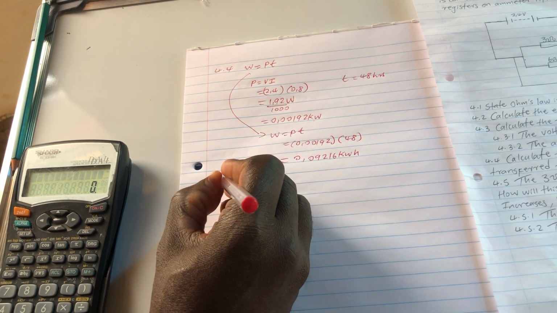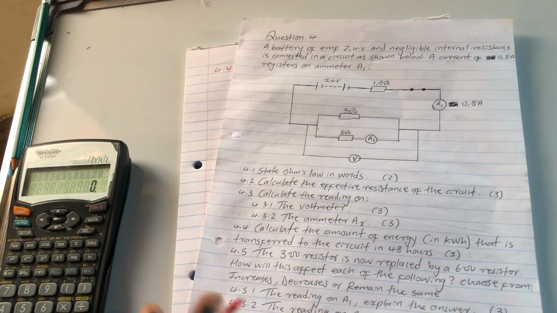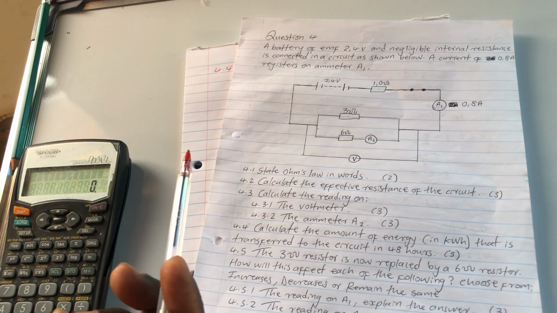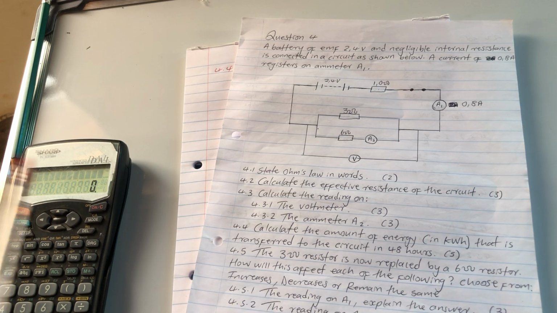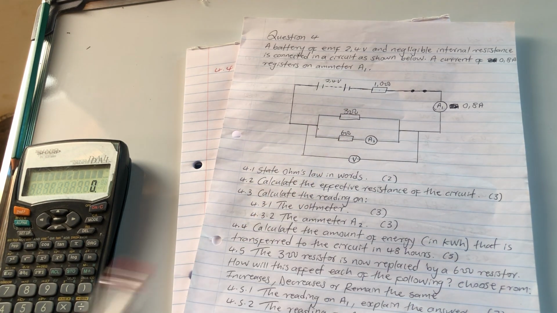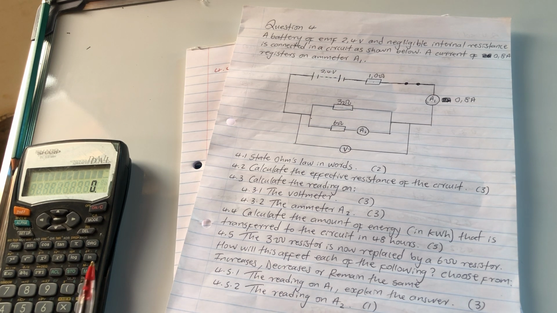4.5. The 3 ohm resistor is now replaced by a 6 ohm resistor. Okay, this 3 ohm resistor is now replaced by 6 ohm resistor. It means that in place of this 3 ohm, we are putting 6. Now we have 6 and 6. How will this affect each of the following? Choose from increases, decreases, or remained the same.